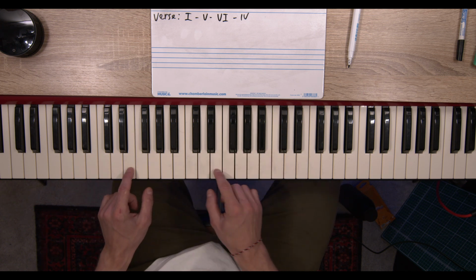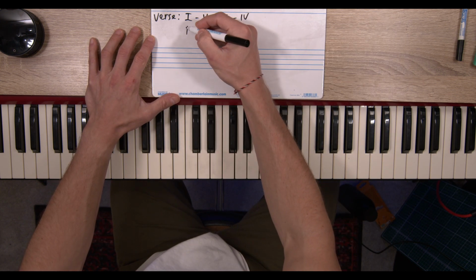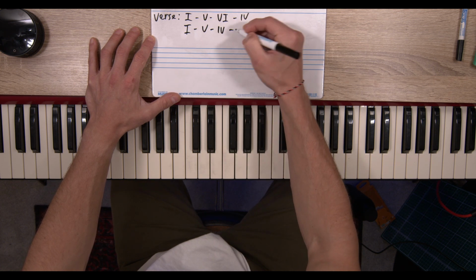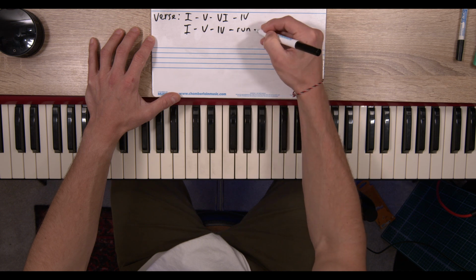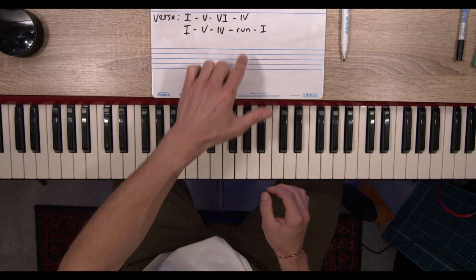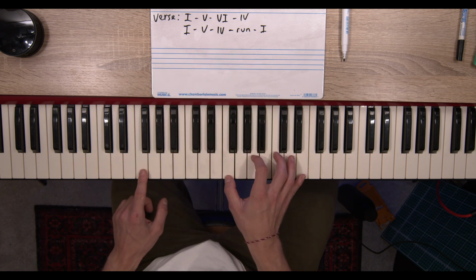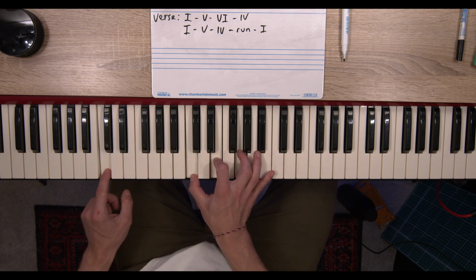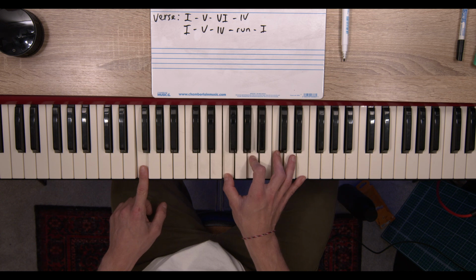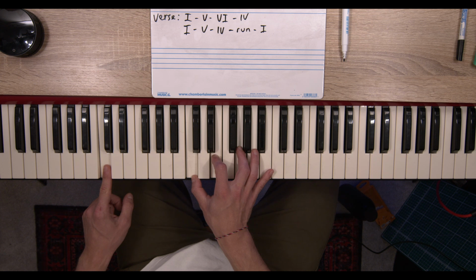So we'll go. So I'll write that down underneath. That's our first part. And then we go 1, 5, 4. And then I'm going to put the word run. And then 1 again. So just this bottom line here goes 1, 5, 4, run, 1. So for that run, we're just playing the F major, and then we're playing the single notes of E, D, and then landing on the 1 again.